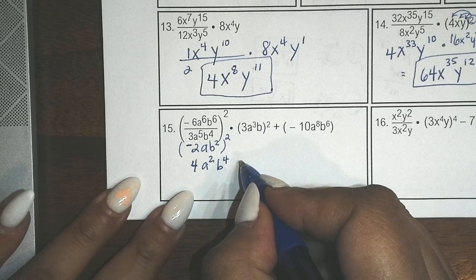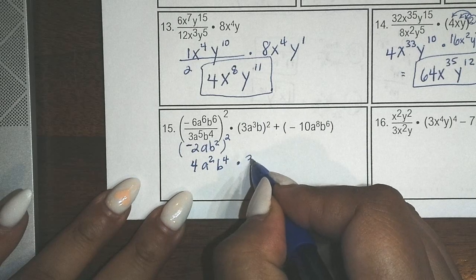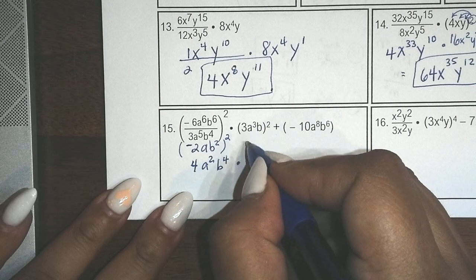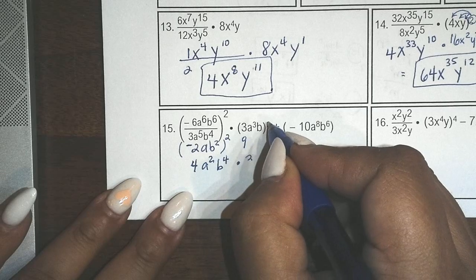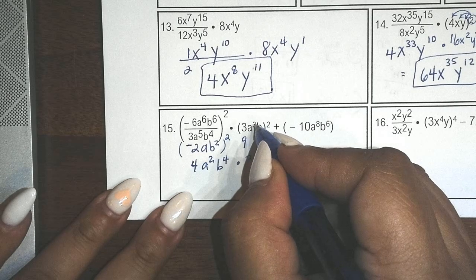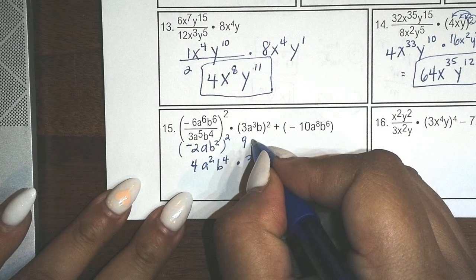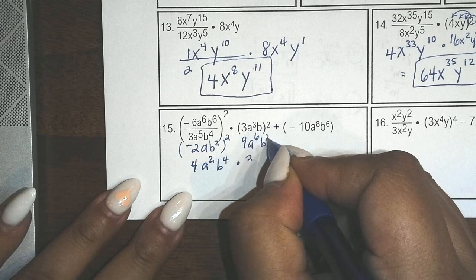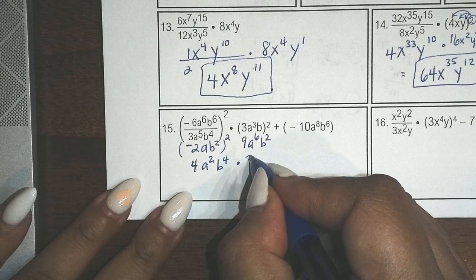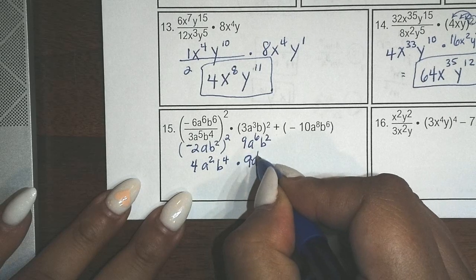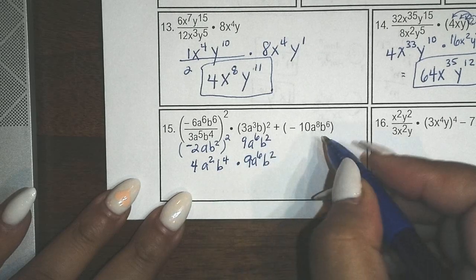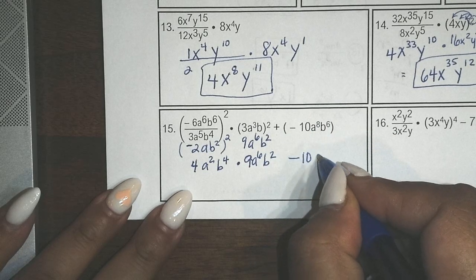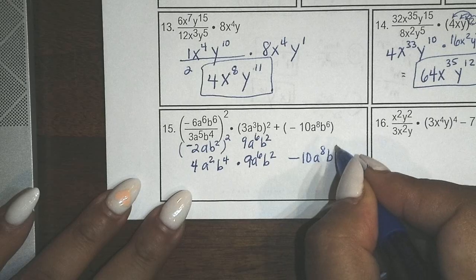Alright, now we're going to multiply this to, now hold up, we have to do this one too. So everything gets a square. So this is 9, and then when I do a to the power of 3 to the power of 2, that's going to be a to the 6th, because you multiply those exponents. And you got b squared. So this is going to be 9 a to the 6th b squared, and then we're going to go ahead and do the minus 10 a to the 8th b to the 6th.